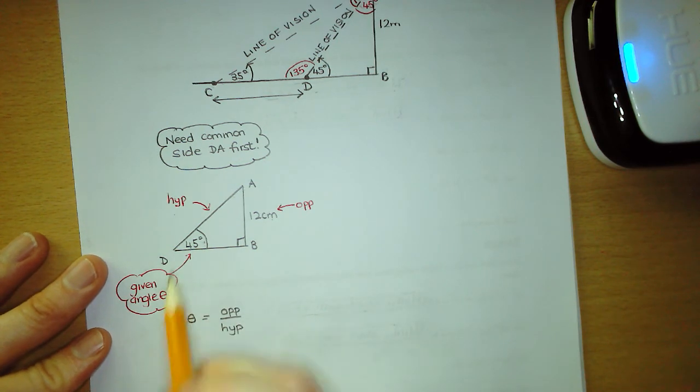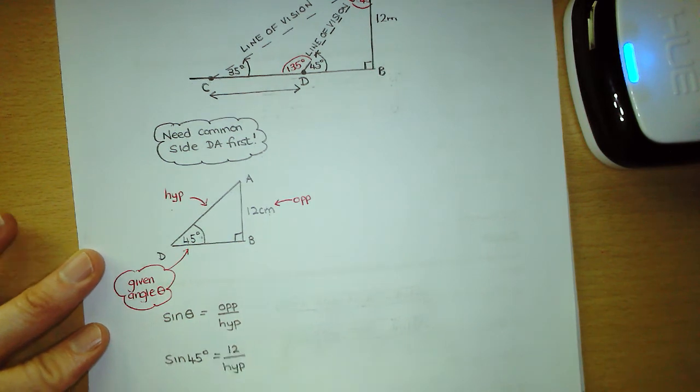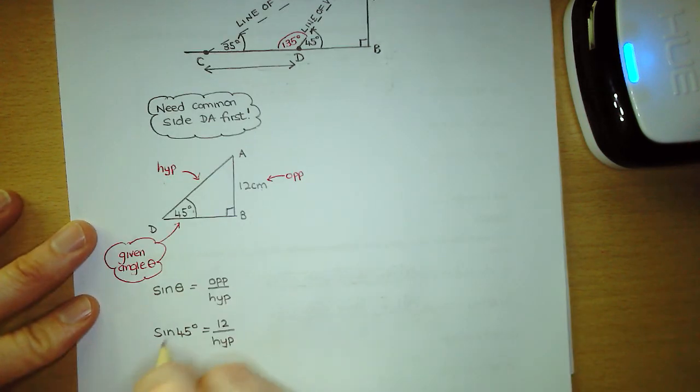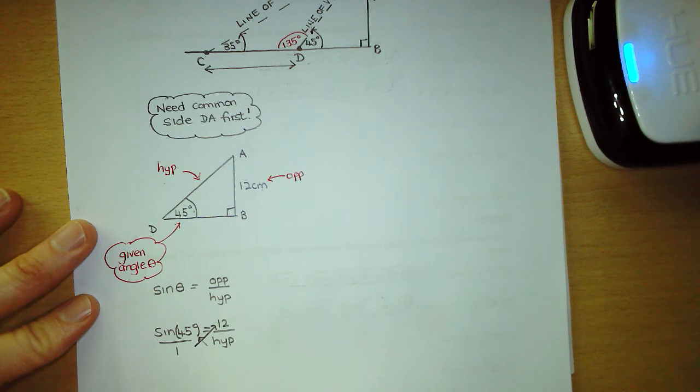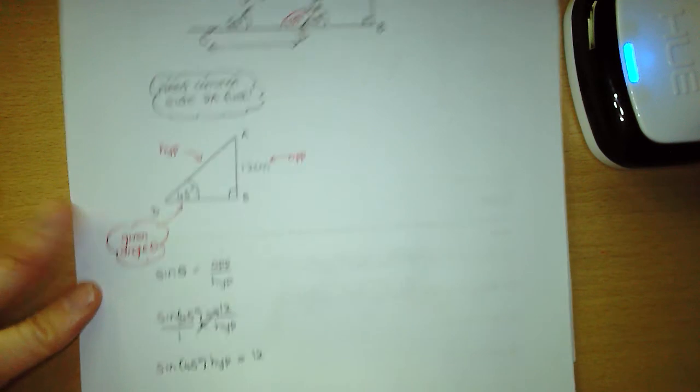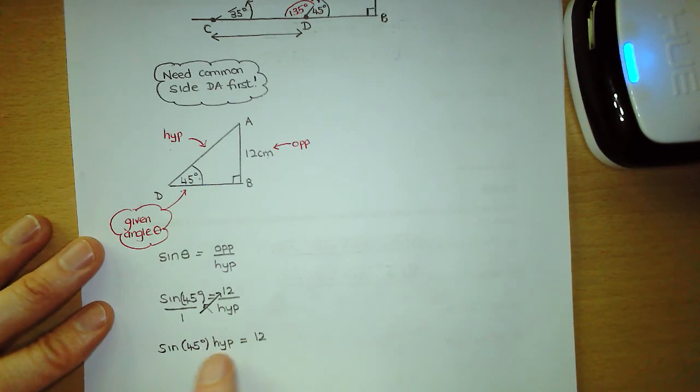And then we sub in the information. So sine 45 is equal to 12 over the hypotenuse. So we're going to put sine 45 over 1. And we're going to cross multiply. So we're going to get sine 45 multiplied by the hypotenuse is equal to 12. We're then going to divide both sides by the coefficient of the hypotenuse.